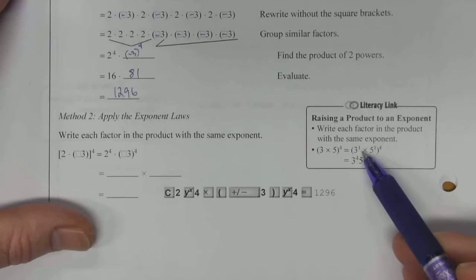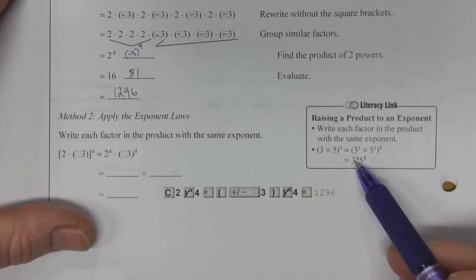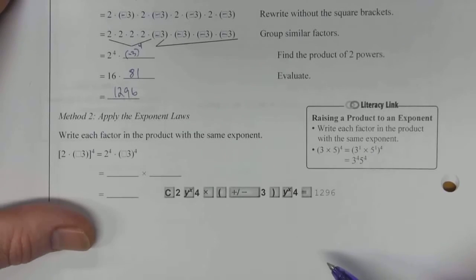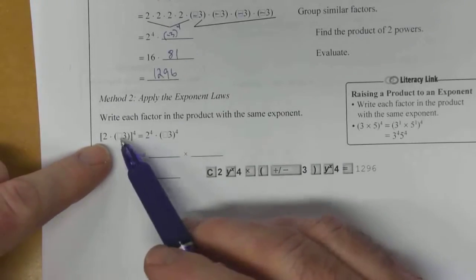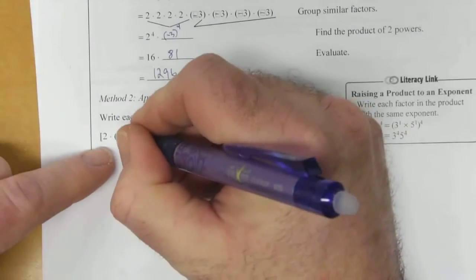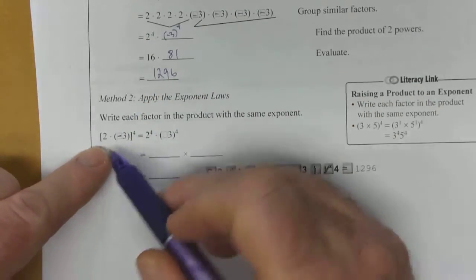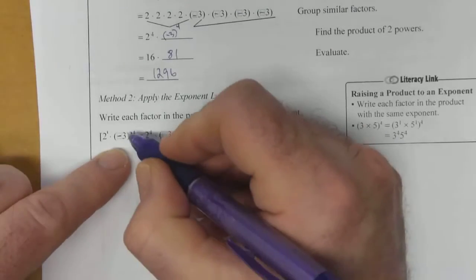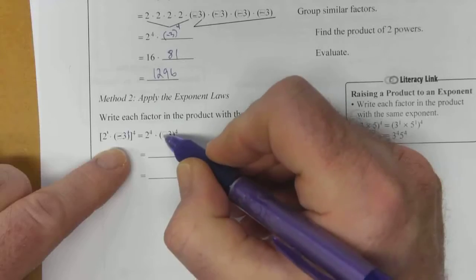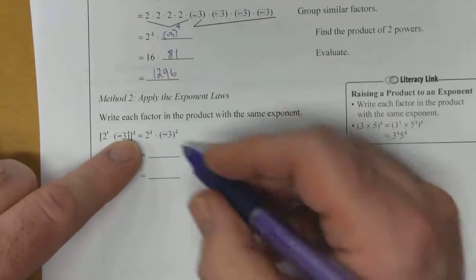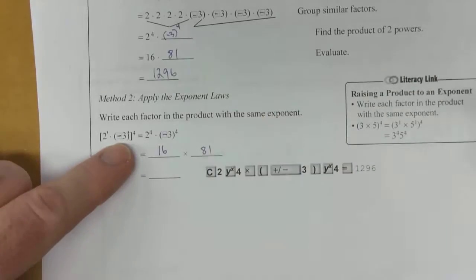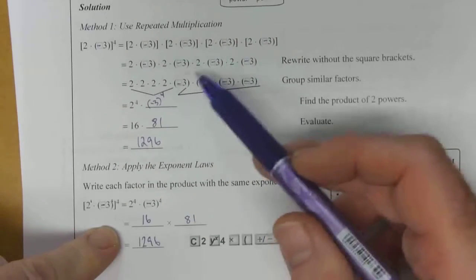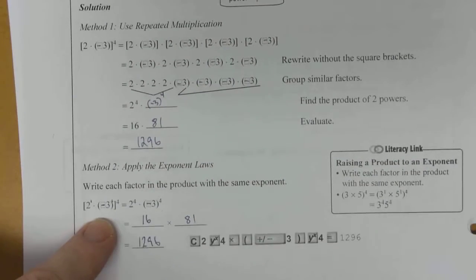So then multiply your exponents together. 1 times 4 is 4, 1 times 4 is 4. So 3 to the 4th, 5 to the 4th. So another example here. 2 times negative 3 to the 4th power. That's like saying 2 to the 1st power times 4, so it becomes 2 to the 4th. Negative 3 to the 1st power, 1 times 4 is 4. So you can rewrite it this way. So again, that becomes 16 times 81, which is 1296. So rather than going through the repeated multiplication like we did up here, just multiply your exponents.